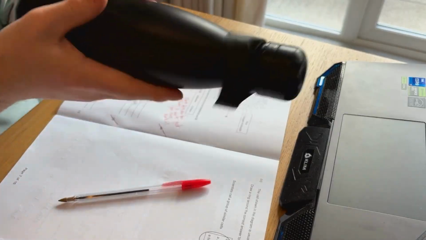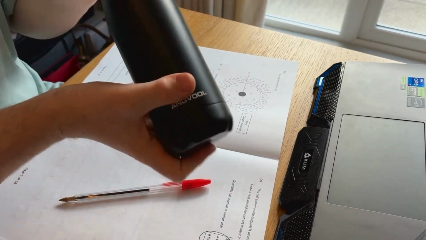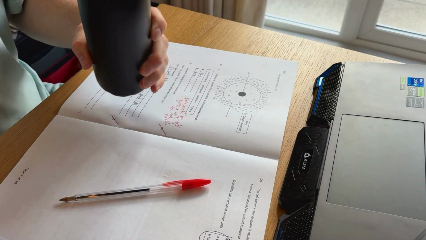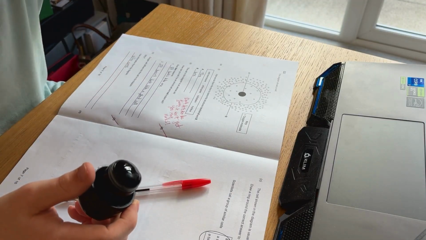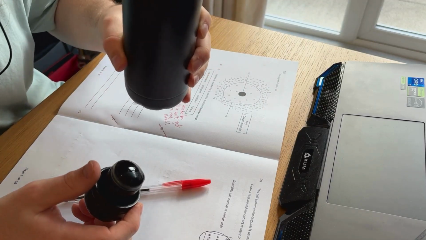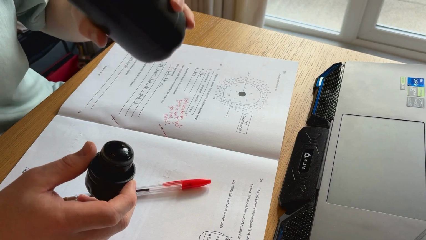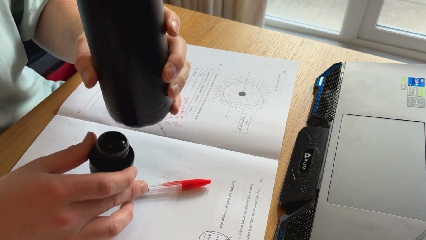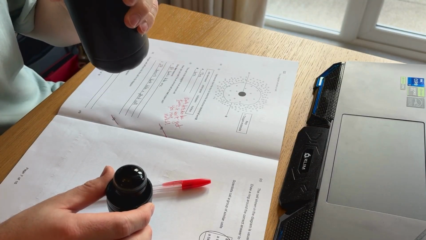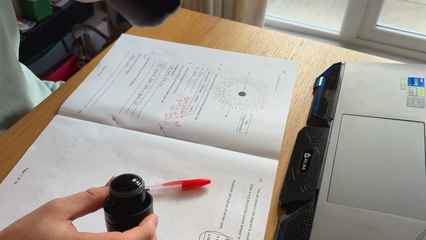Making sure my coffee is all mixed together. Okay. Oh, coffee. Not to get you through any marking.